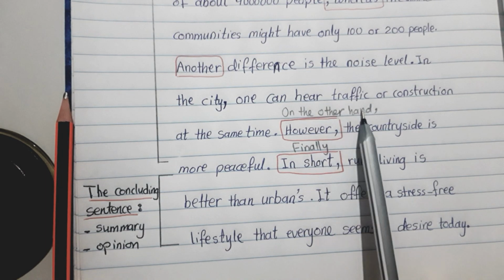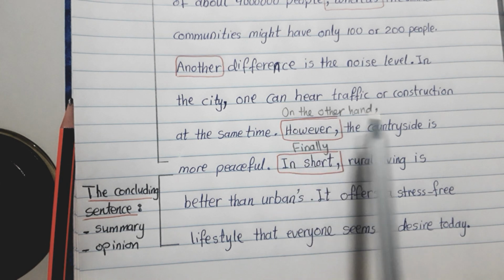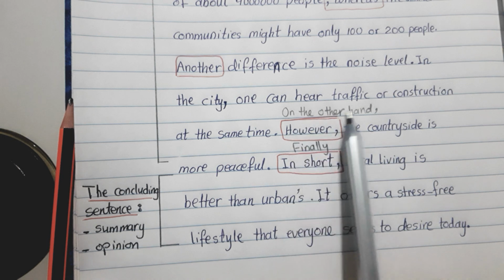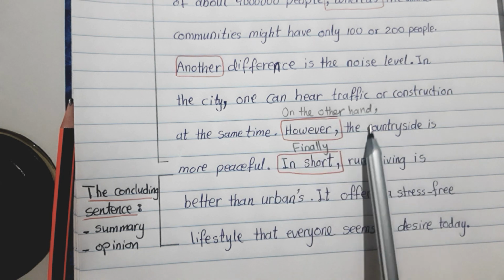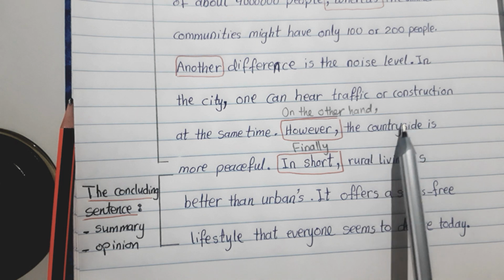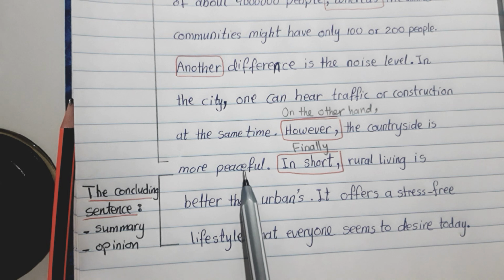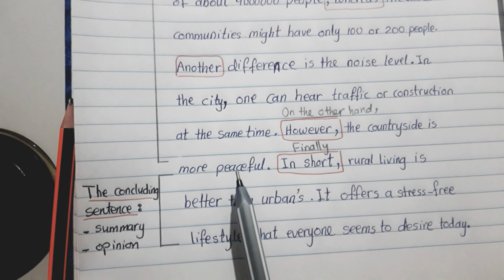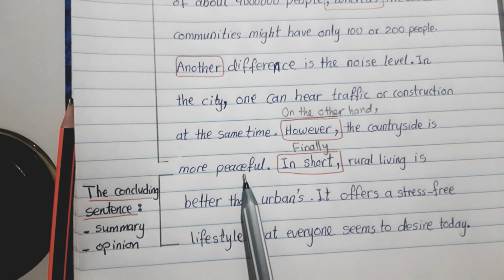However means on the other hand, right? Or it means but, okay? On the other hand, or however, or but, the countryside or the rural area, the opposite of city. The countryside is more peaceful. It's relaxing. It's peaceful. There's no noise in there. No crowded places. No crowded streets. Okay. The countryside is more peaceful.